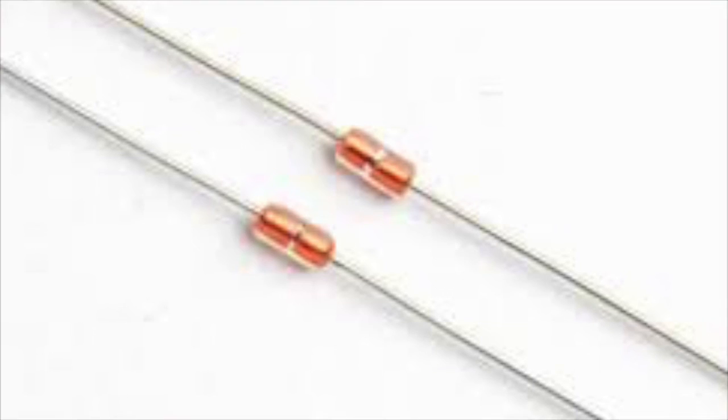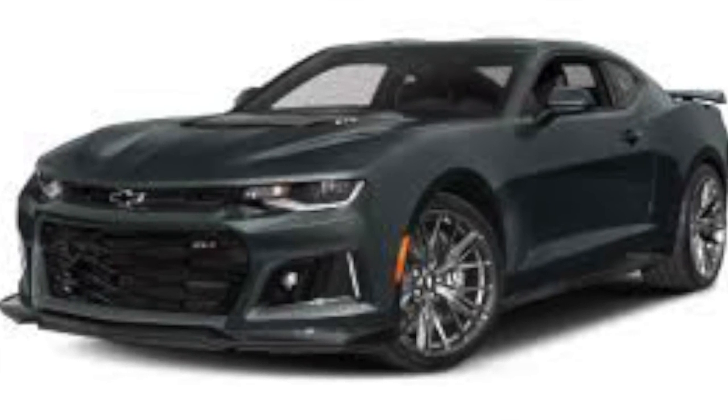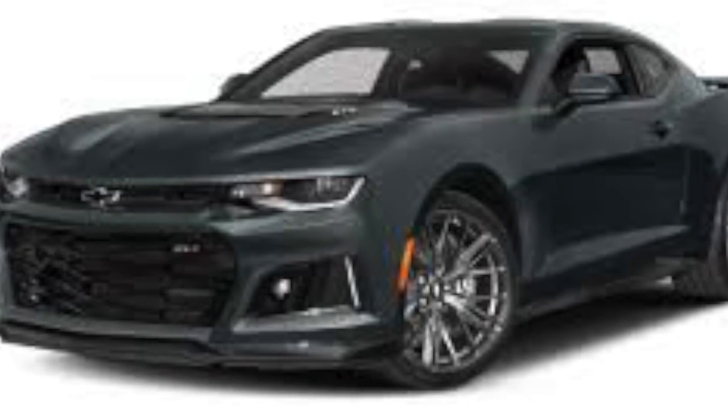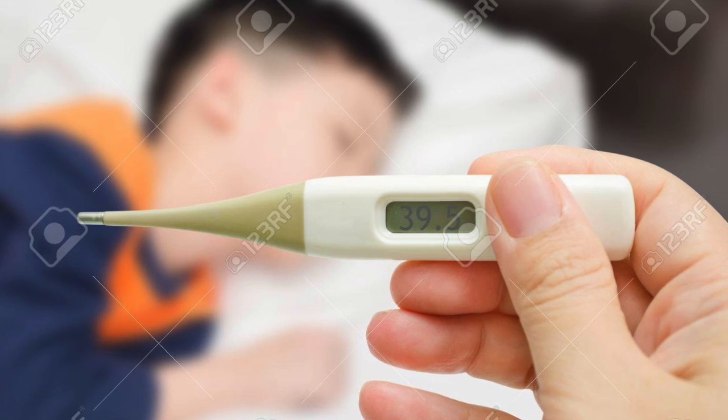The physics behind thermistors is constantly growing and advancing, especially in the automotive industry. The next time you're sick, or the next time you're microwaving your food, hopefully you'll appreciate the science behind our everyday lives.